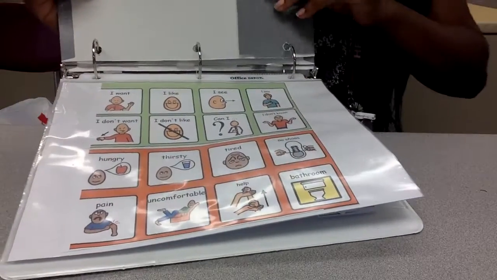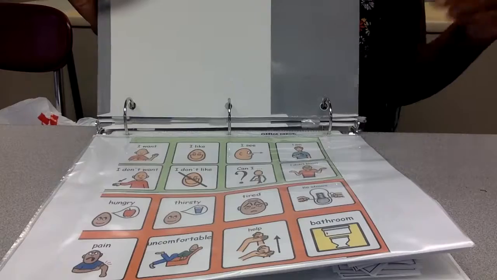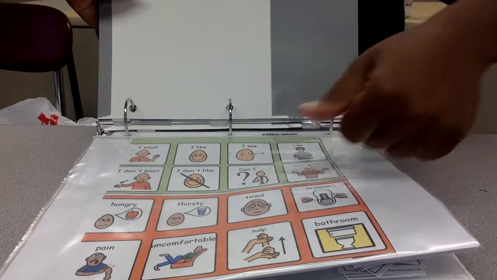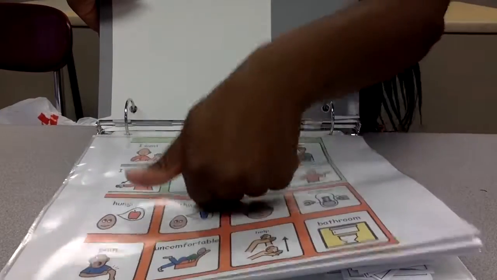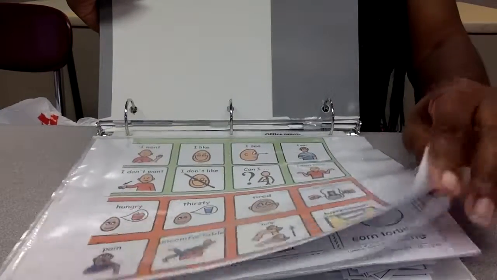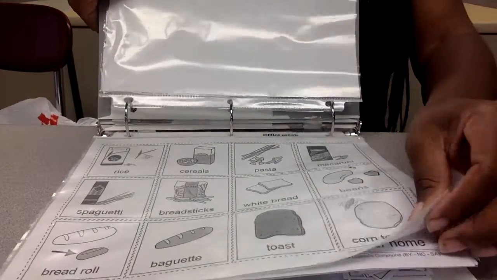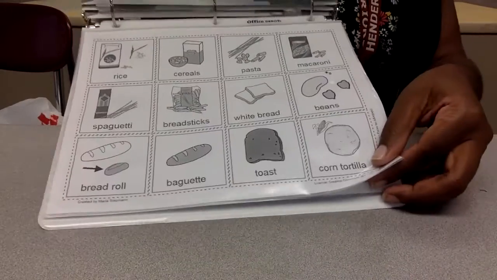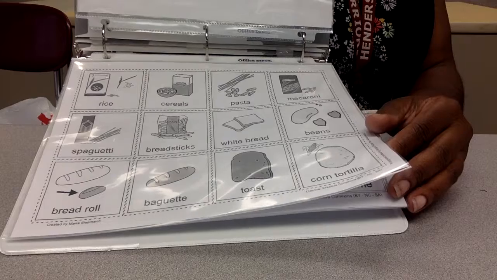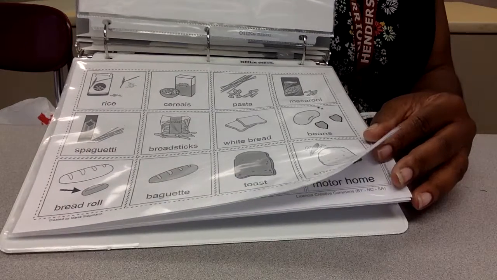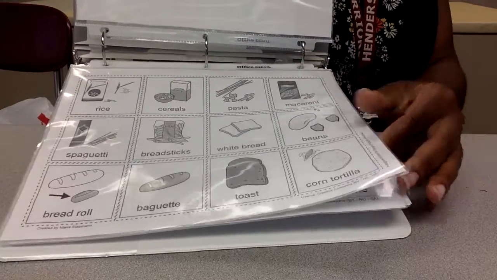And then he can again use his vocalizing, blinking, smiling, or he can point if he can. Depending on how his hands are, he might be able to touch places on the picture board. And then these are just some other things that he can use to communicate, because this system should be used across all settings, home and in school.